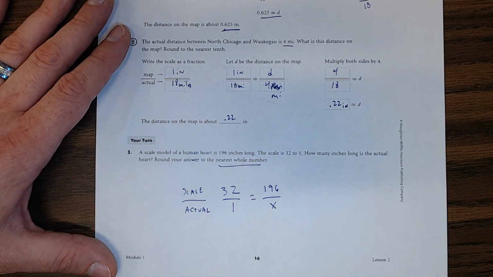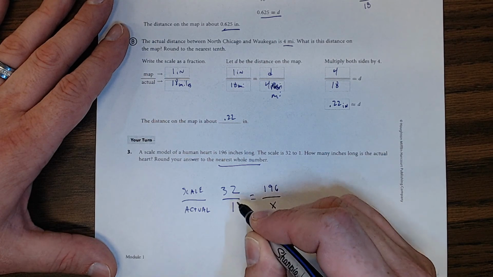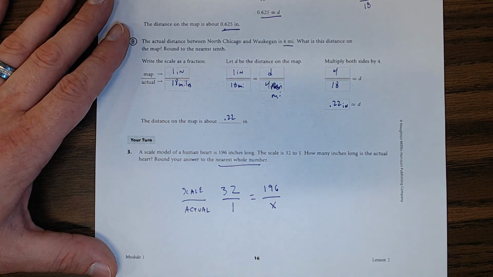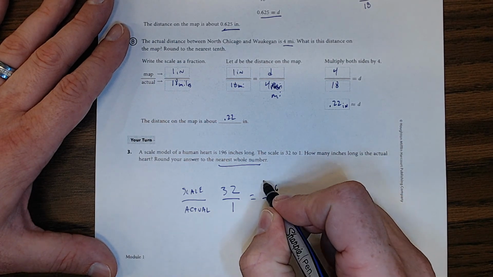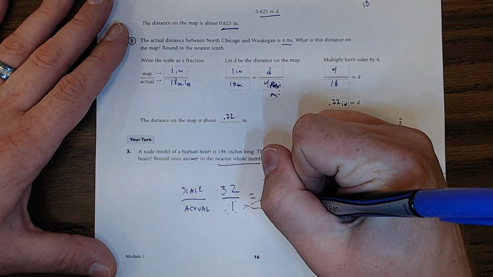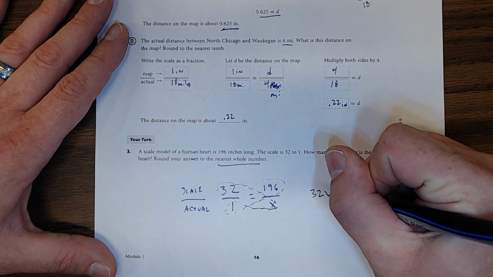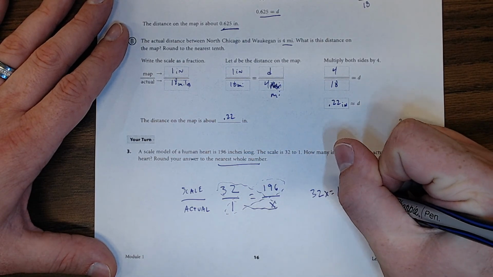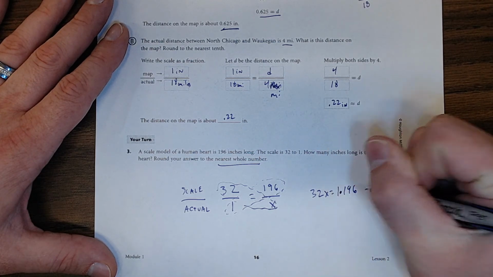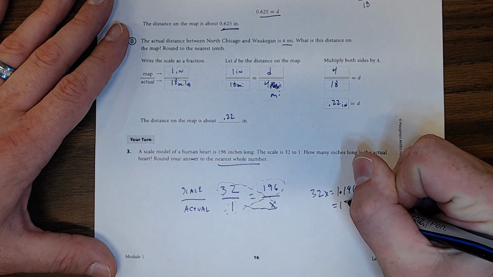Let's call this X. So we've set up a proportion using two ratios. Let's do some cross multiplication here. We've got 32x equals 1 times 196, and 1 times 196 is just 196.